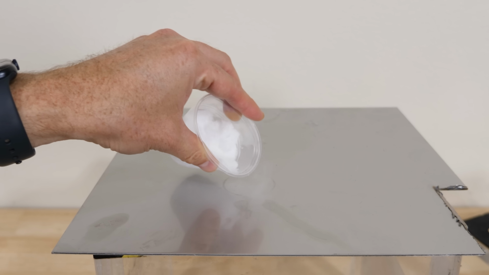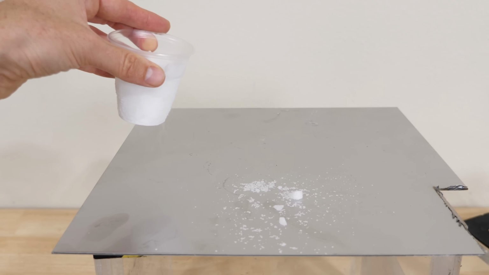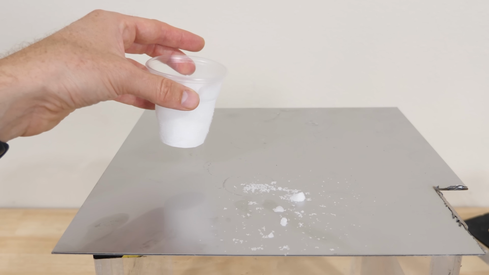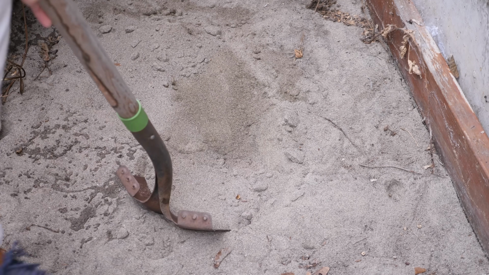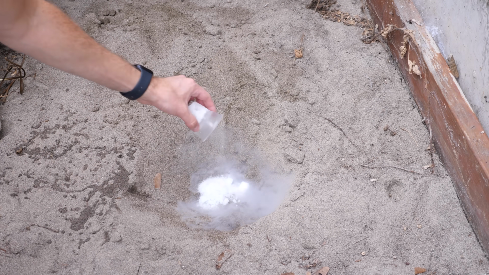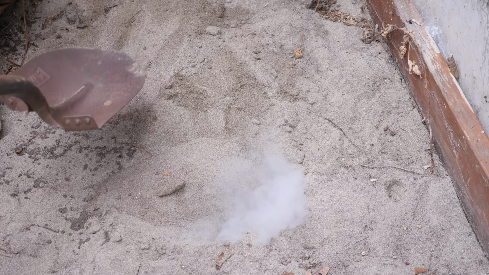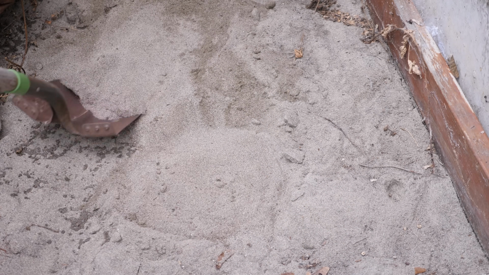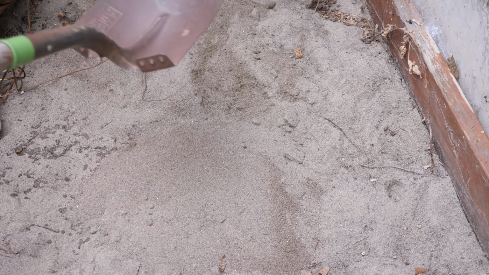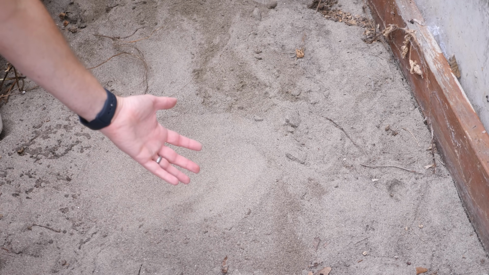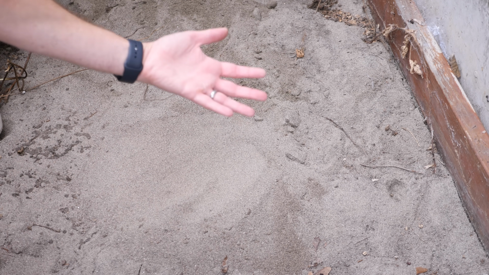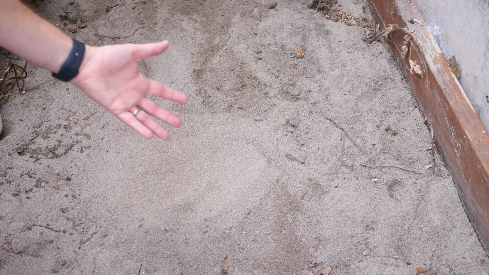Now I've collected this solid CO2, but the question is, what do we do with it now? So let's just go bury this dry ice back in the dirt. Now obviously this isn't going to work because the CO2 will just escape. But is there a way to bury it so that the CO2 doesn't escape?